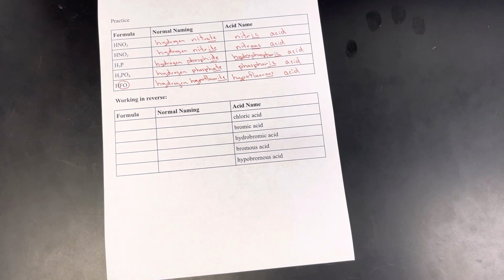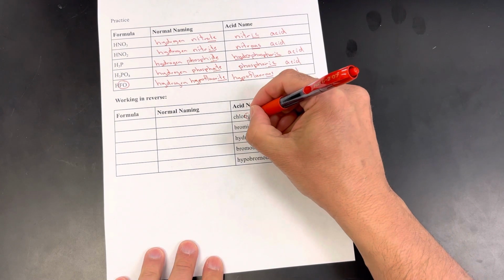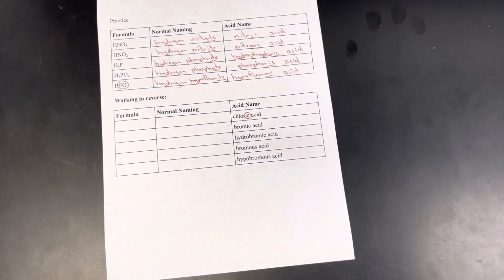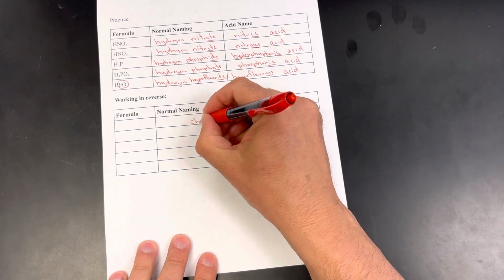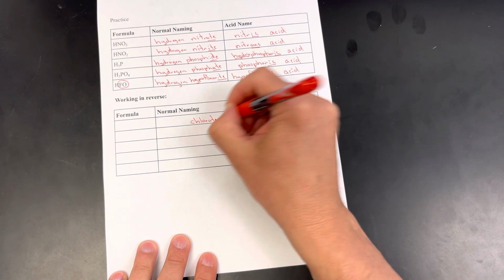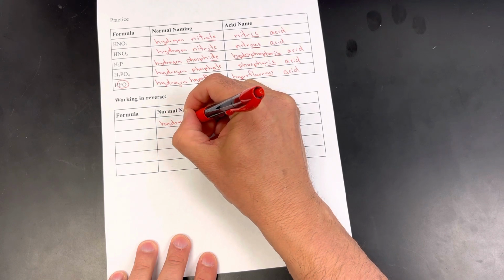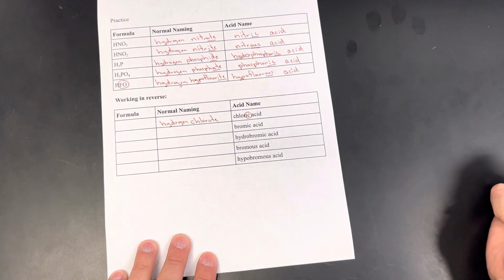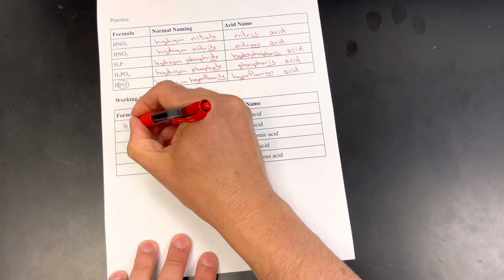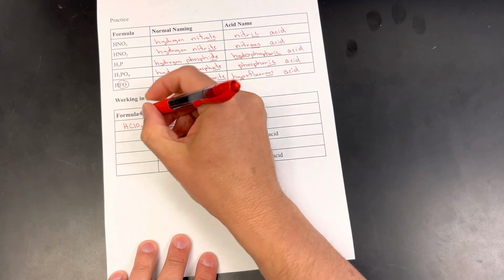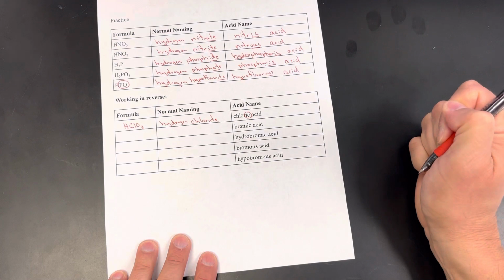And if we want to do that in reverse, okay, we're going to do the same thing. We're going to look at this. We see chloric, okay, so that's going to be chlorate. Acid means hydrogen. So we got to put together hydrogen chlorate, which is going to be HClO3, okay?